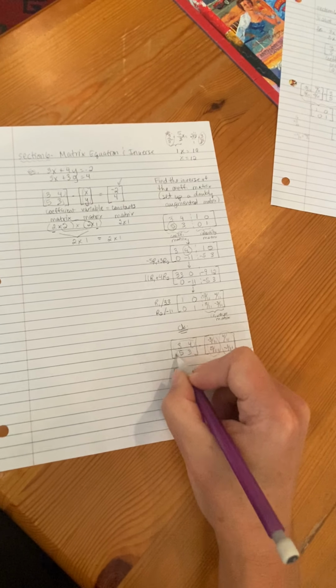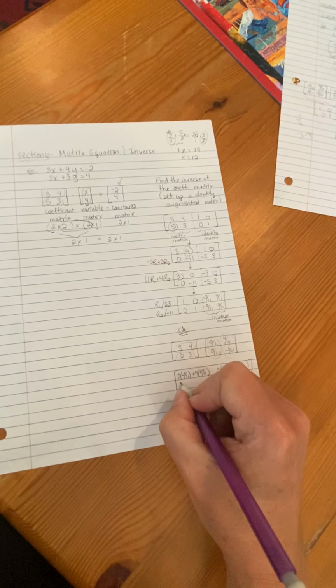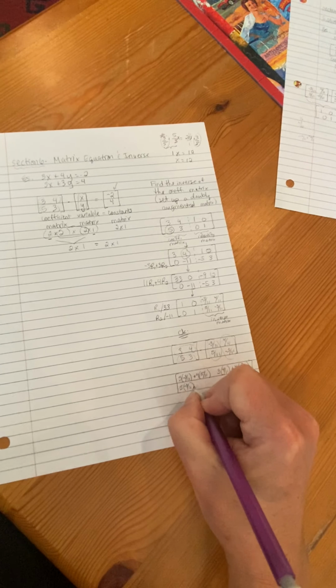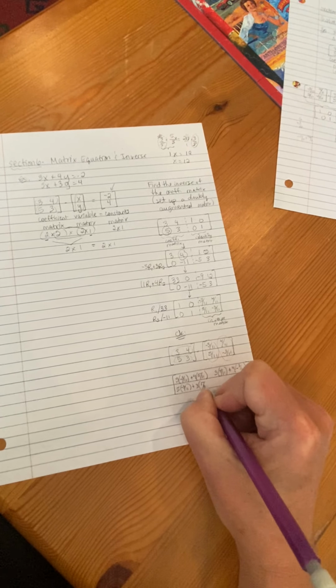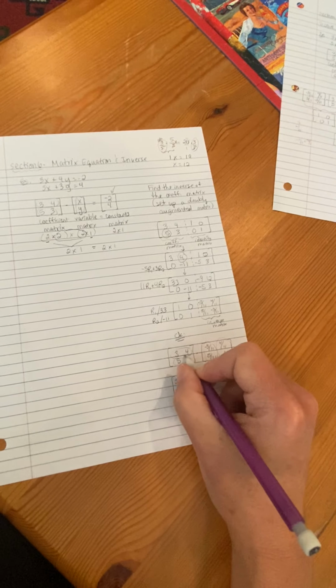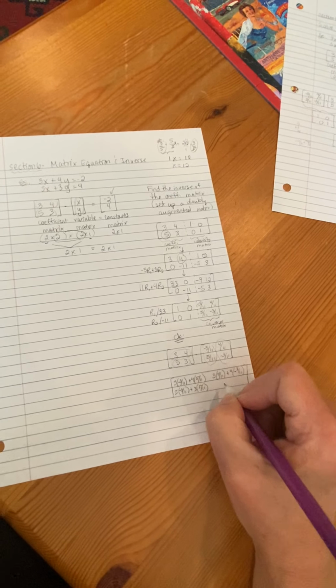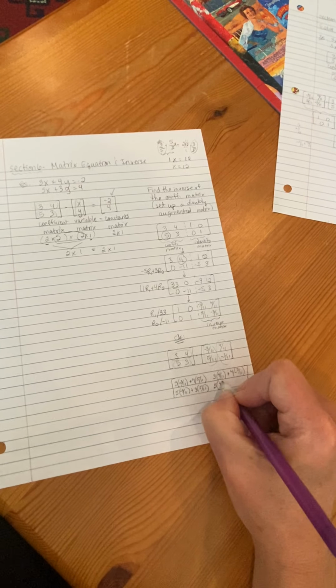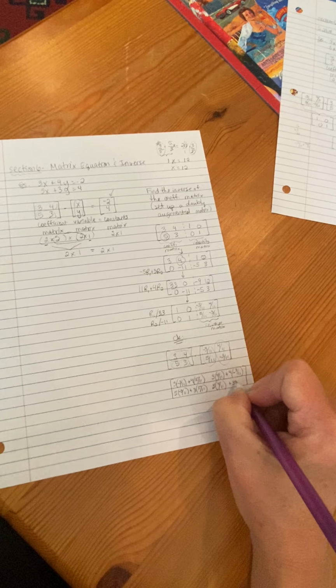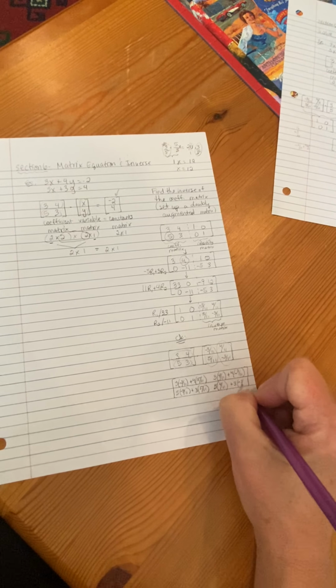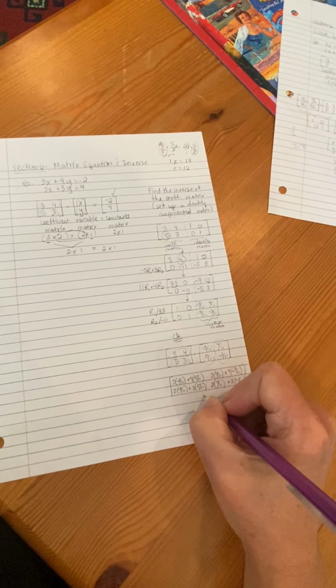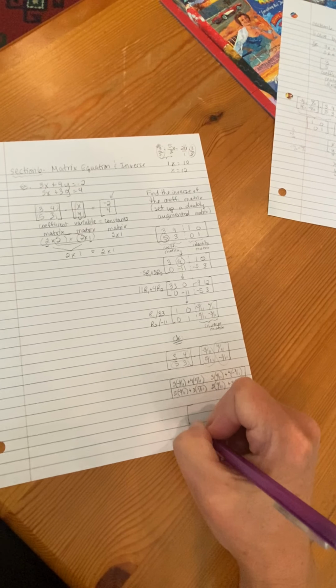Okay. Then we're going to do row 2 times column 1. So we're going to do 5 times -3/11ths plus 3 times 5/11ths. And then we're going to do row 2 times column 2 for this entry right here. So it's going to be 5 times 4/11ths plus 3 times -3/11ths. And now let's see what we get, right?